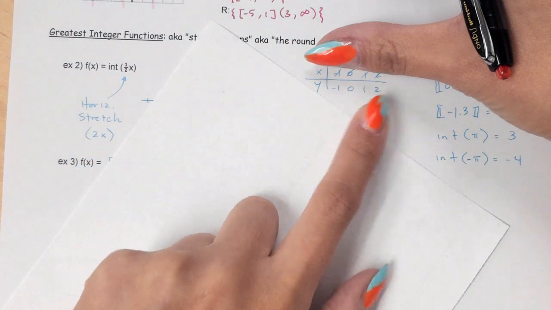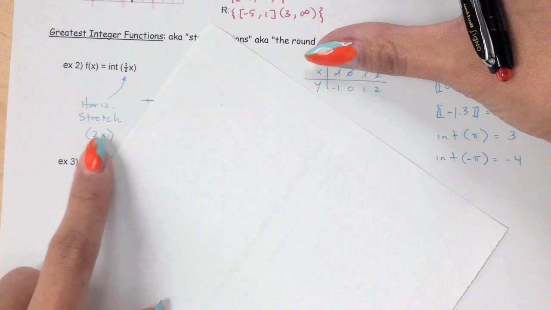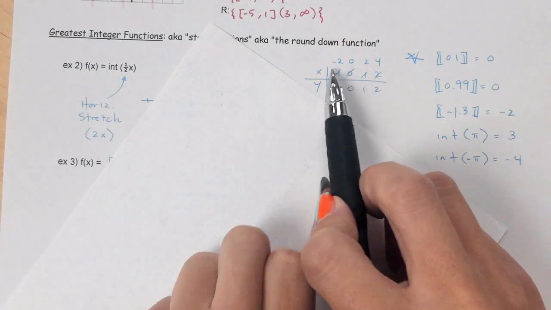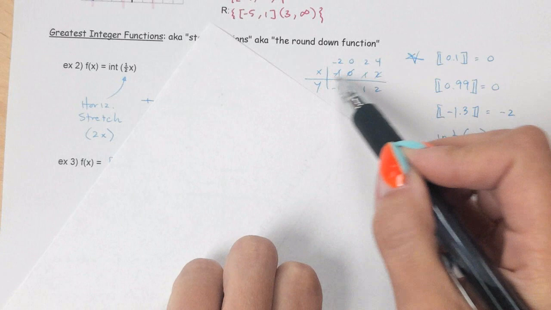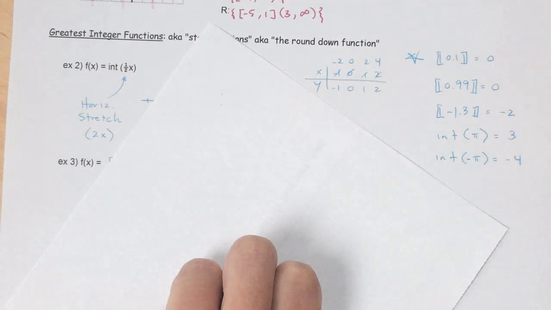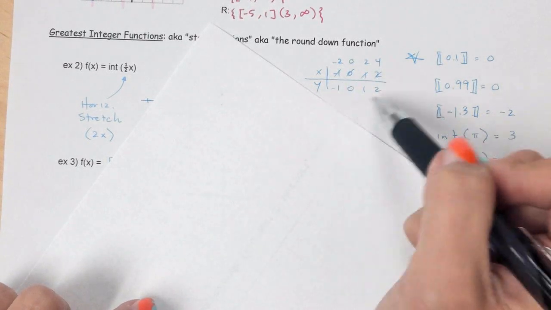Write this down. Don't just copy the important parts. Copy everything. Because I'm multiplying all the x values by 2, I multiply them all by 2, and then I cross out the ones that I don't need anymore. Don't cross it out like a madman, just a little bit of a slash, okay? Now I have my new x values and my new y values.